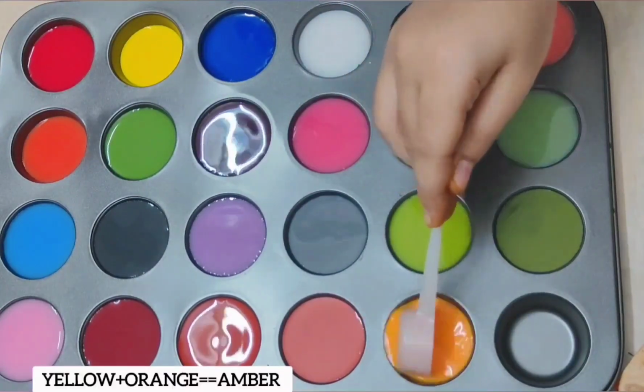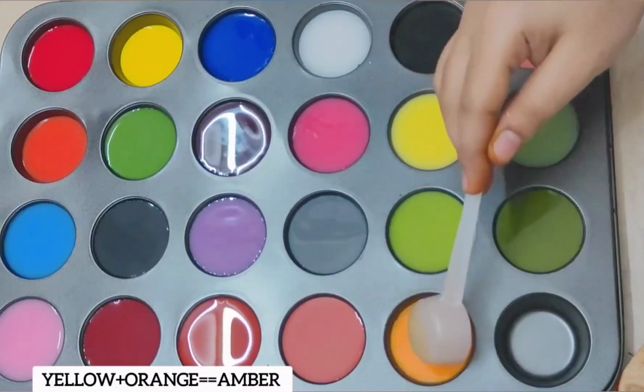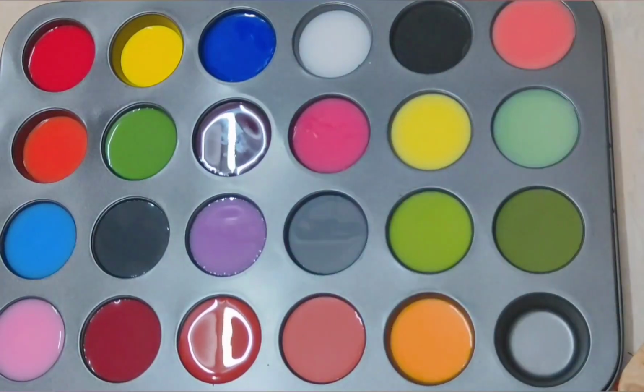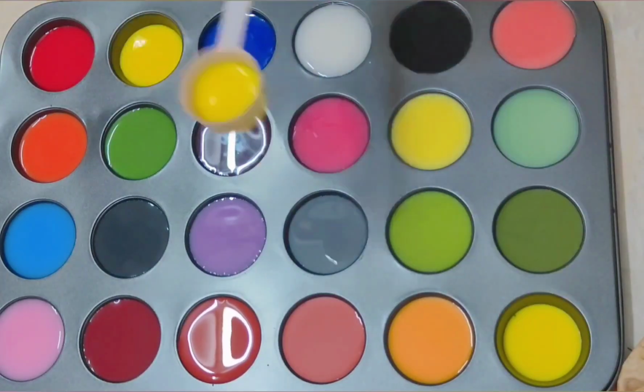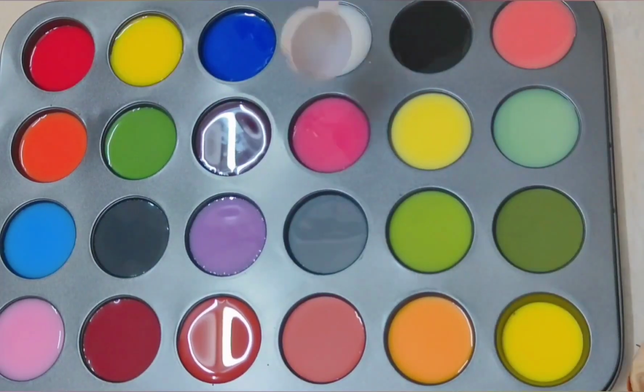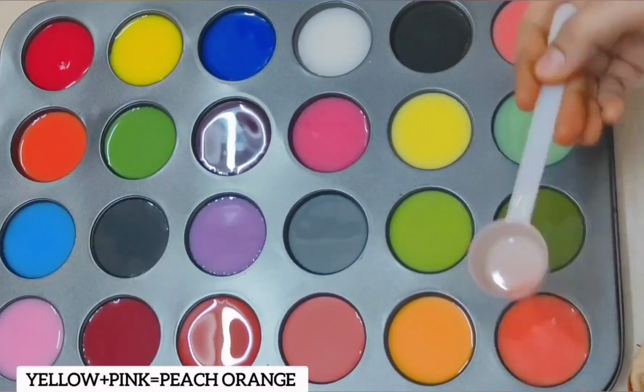Mixing yellow and orange makes a bright warm color, amber. Yellow and pink makes a delicate pinkish shade of orange color.